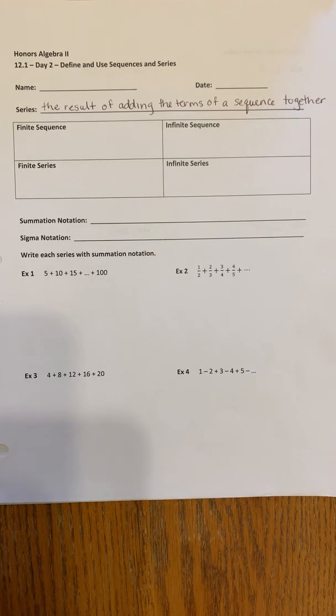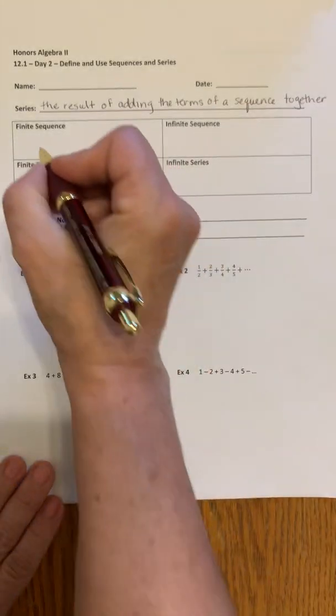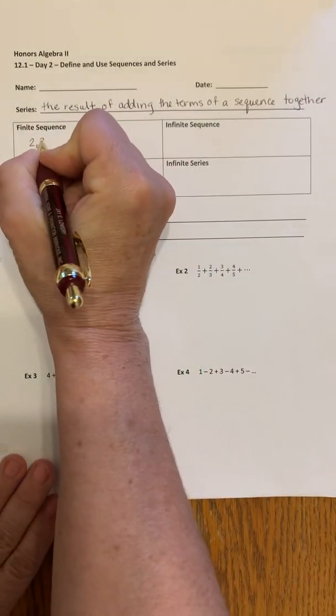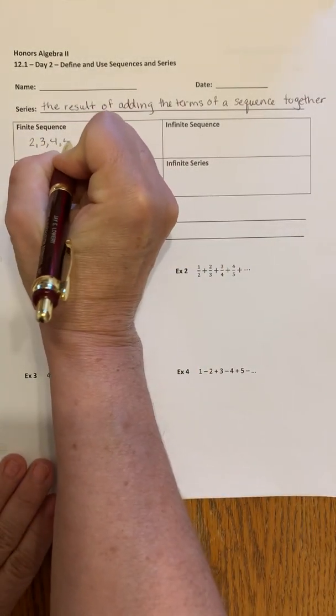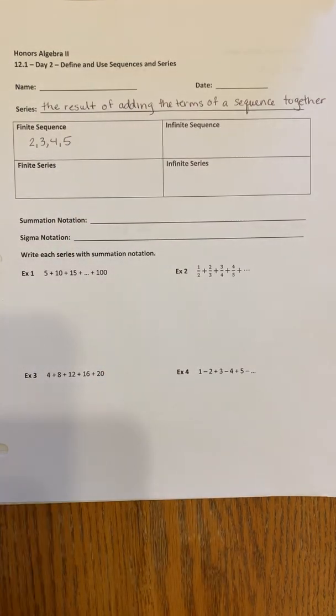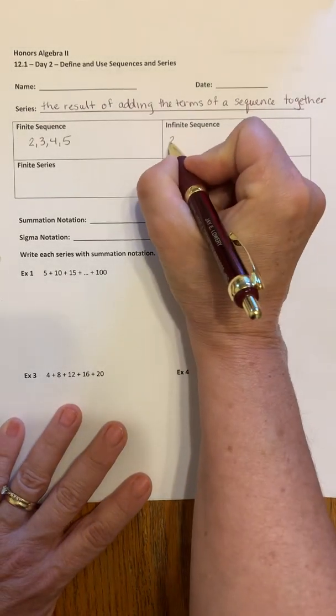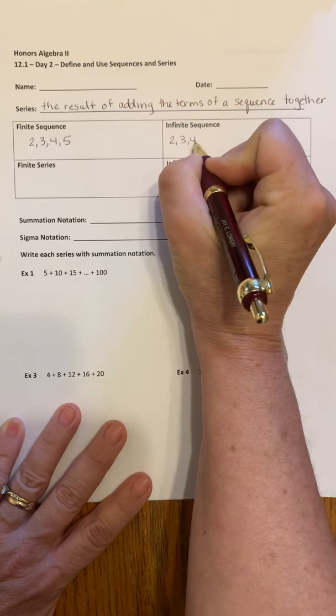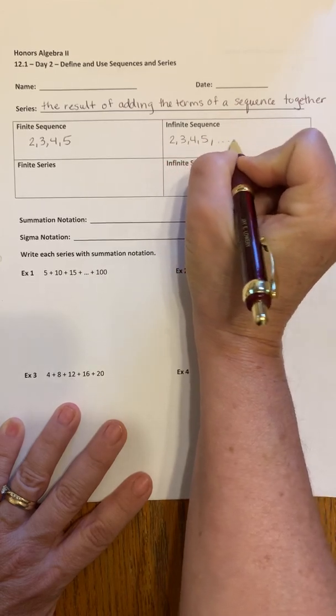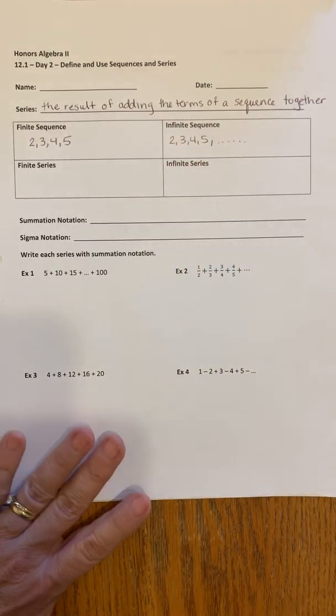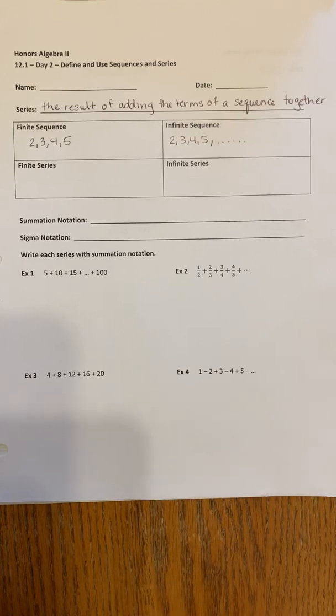Now we have a finite sequence. I'm just going to give you an example. 2, 3, 4, 5. That's a sequence. They have commas between all of the terms. And an infinite sequence would go 2, 3, 4, 5, ... I'm just giving you an example of one. We could have started with 1. We could have started with negative numbers.